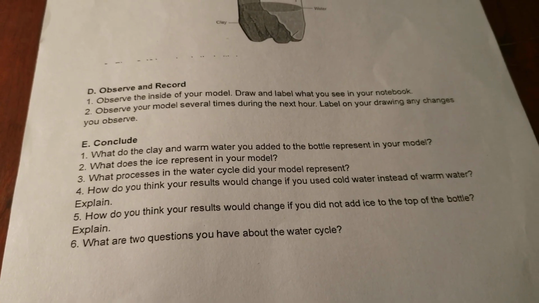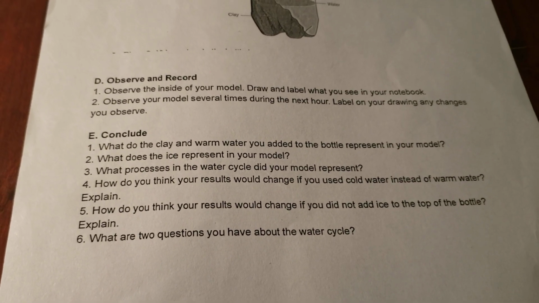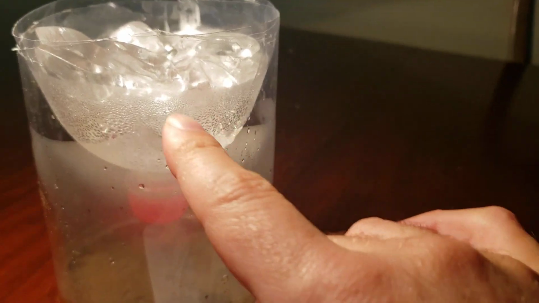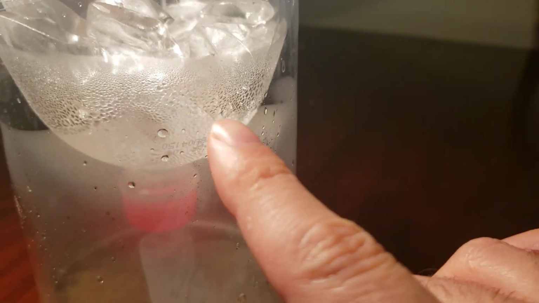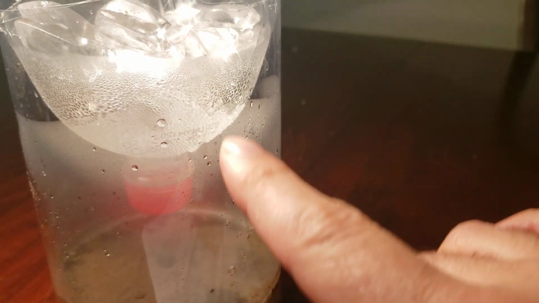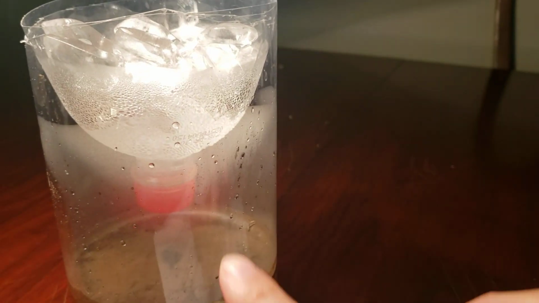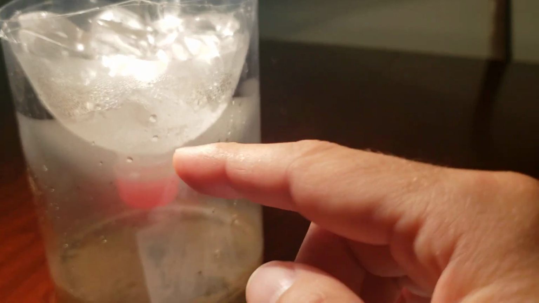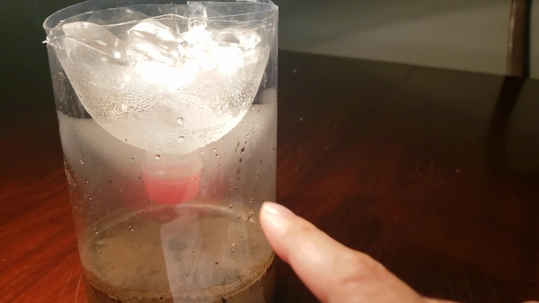Number 5. How do you think your results would change if you did not add ice to the top of the bottle? Explain. If we didn't have ice up here, it would take longer and a lot less of this would condense. The reason why this is condensing so thick up here is because this is almost like flash cooling the evaporated gas. It comes up and, boom, instantly cools it back down to a condensing temperature. And that's why we see such a massive accumulation of water droplets on the top here.